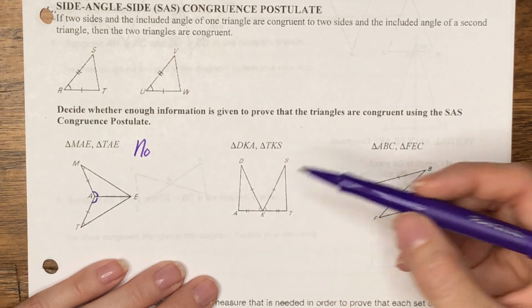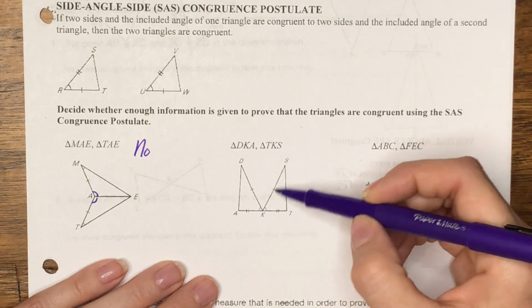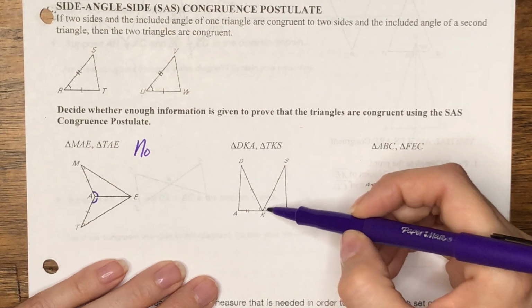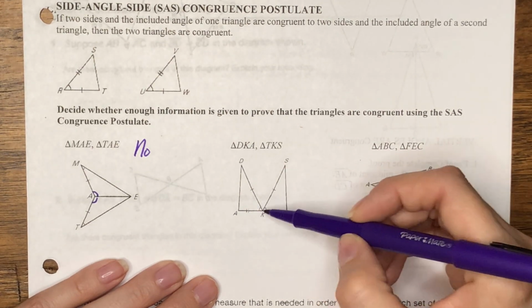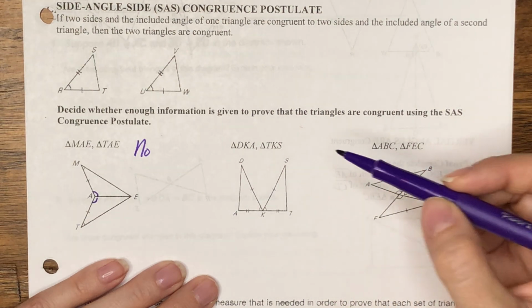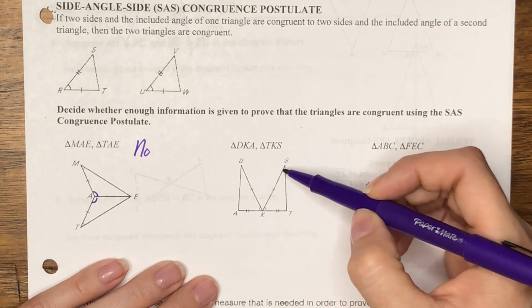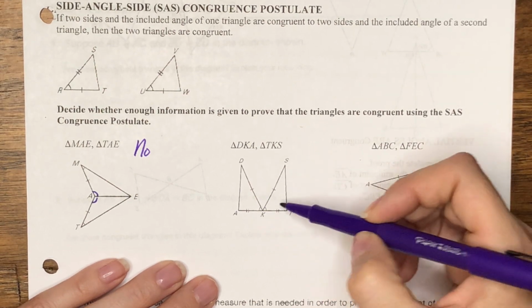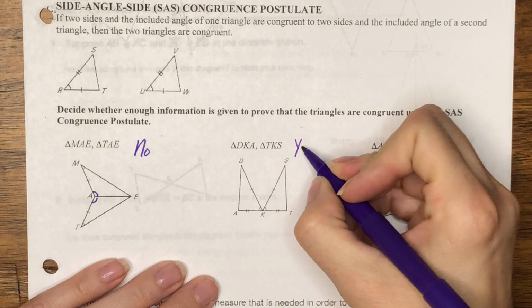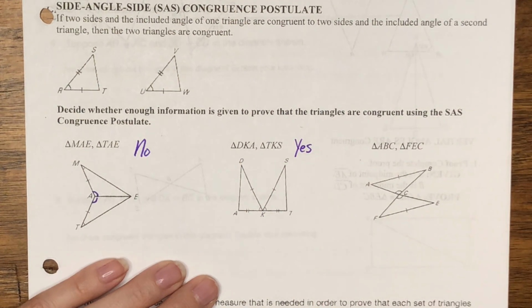Let's take a look here. We have these two sides are congruent, and then we have that the angles are congruent, and then the sides are congruent. So on this one, it's in order. You've got side, angle, side, side, angle, side. So we can say that, yes, this is enough information to say that those two triangles are congruent.